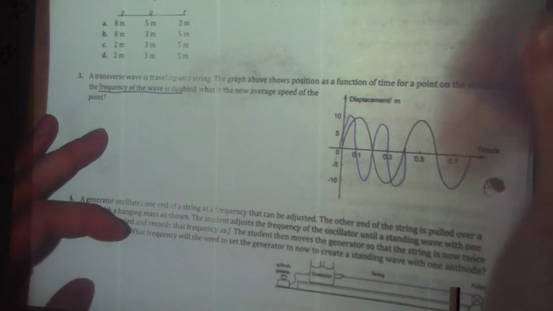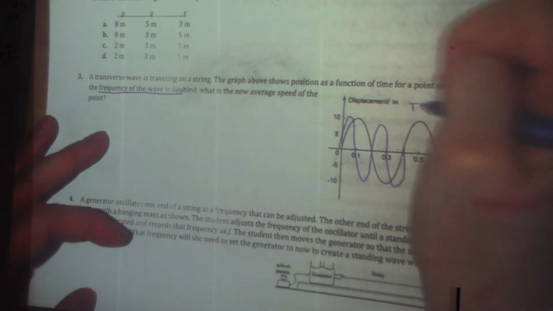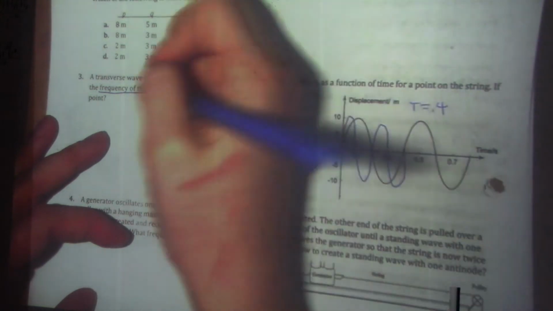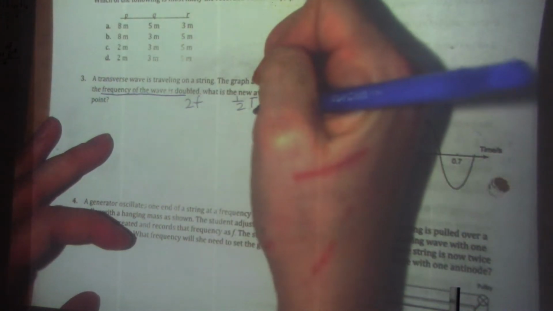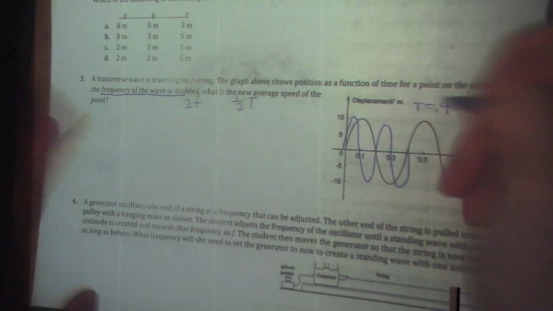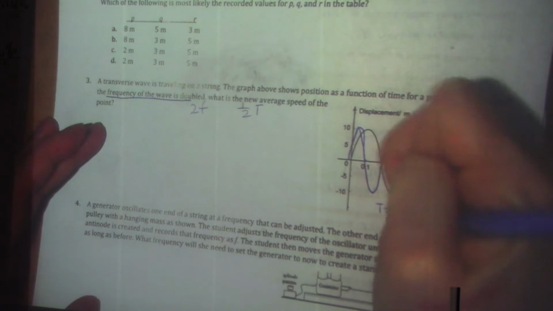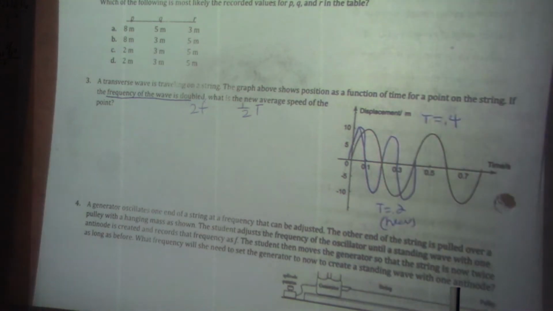Or you could think about it as right here, the period is 0.4 seconds. If I double the frequency, that's going to mean half the period because they're the inverses of each other. So now my new period is 0.2 seconds. Now, when I'm asking you to find average speed, well, average speed is v equals d over t.